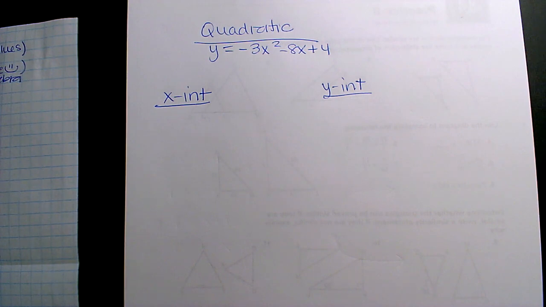I think it'd be -2 and -6. -12. Oh, -8. No. Okay. So you could factor when a is not 1. You could complete the square, or you could do the quadratic formula. I'm going straight quadratic formula.